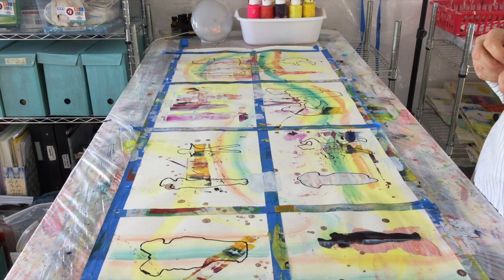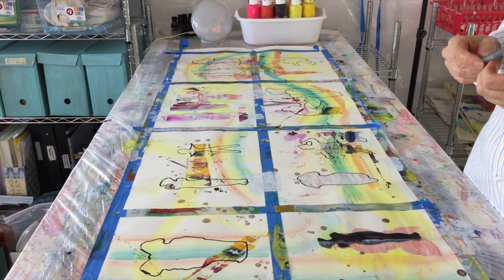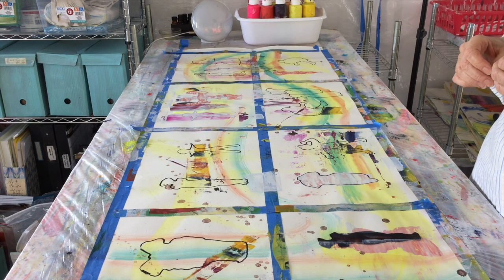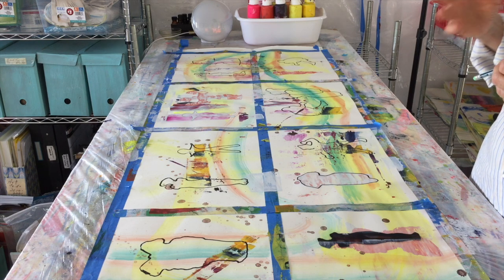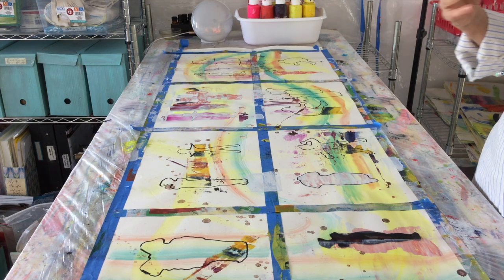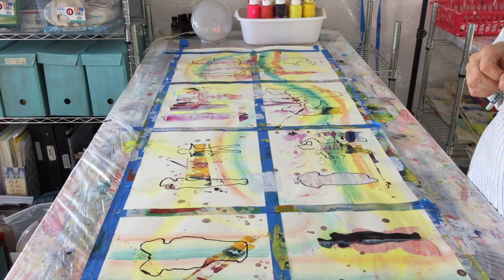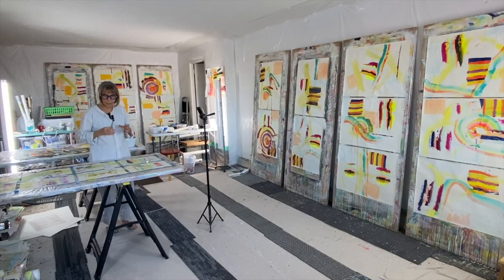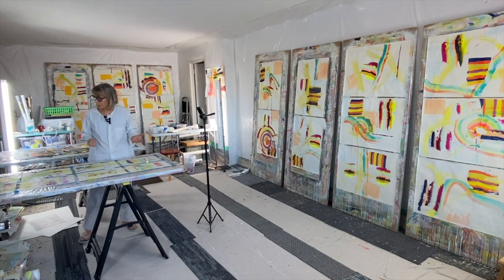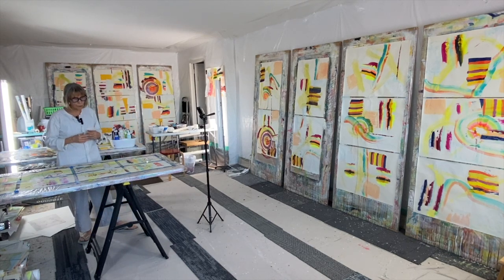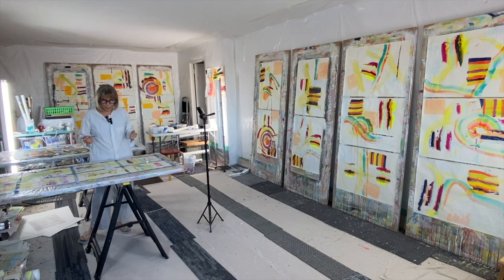But the most important thing to me about being an artist is the willingness to explore, the willingness to take chances, the willingness to make something, build something up, and allow it to be destroyed in the search for something else.